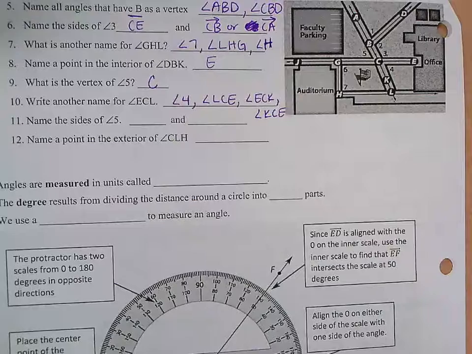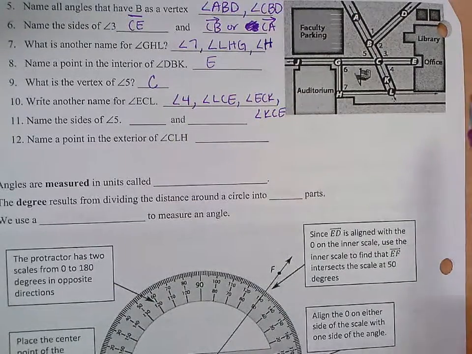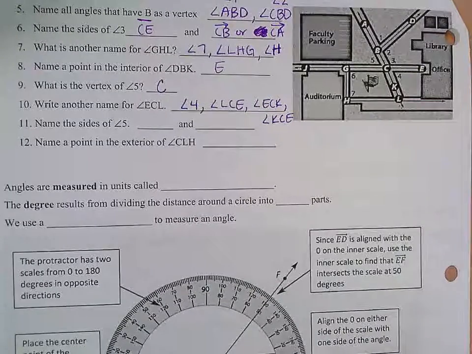11, name the sides of angle 5. Can somebody give me one side for angle 5? There's different ways you could write both sides. Is your hand up, Angela? No? It's okay if you say something wrong. We can all learn from something. Jasmine?